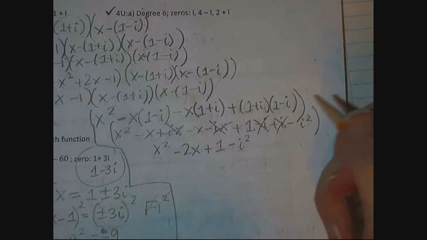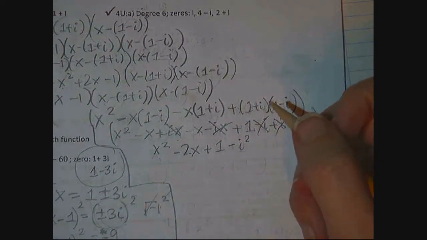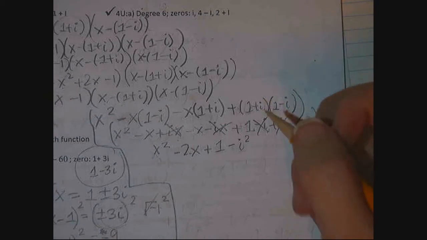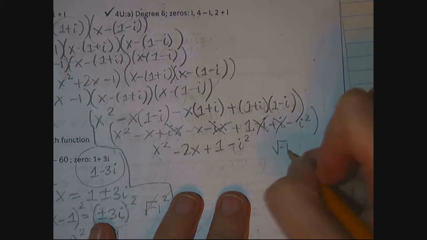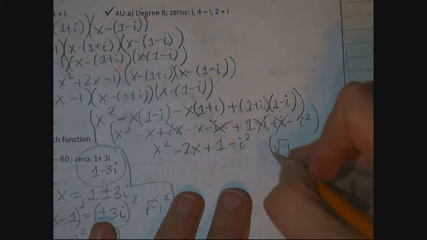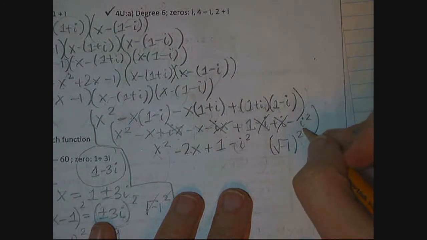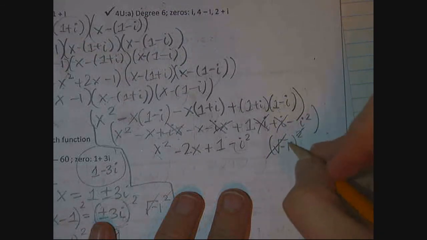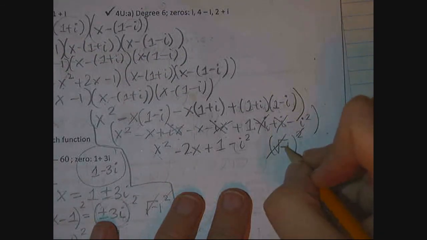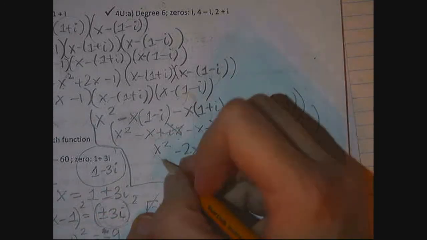Then I'm left with plus 1 and minus i squared. Now, we need to think about what i squared is. If I remember my rule about what i is, I know that i is just the square root of negative 1, right? Well, the square root of negative 1, squared. These are inverses, my square and my square root, so they cancel, and I'm just left with negative 1.